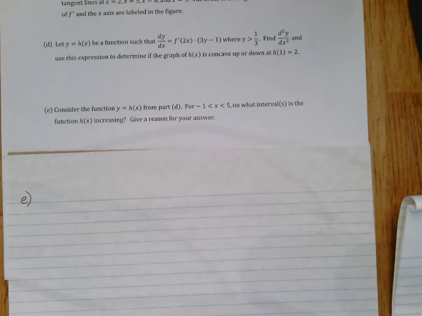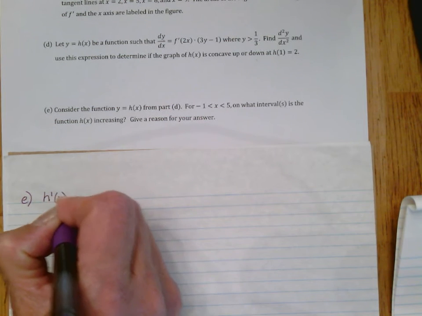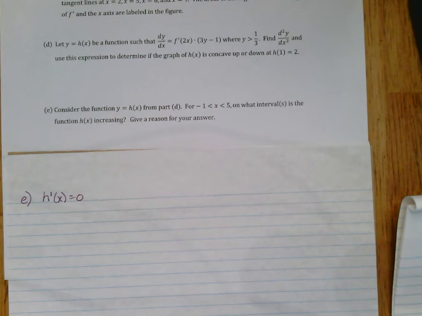Okay, let's look at part E now. Consider the function y equals h of x from the previous part D. For values of x that are in between -1 and 5, on what intervals is h of x increasing? Give a reason for your answer. So how do we know a function is increasing? That's when we take the first derivative, and then we find the critical values.